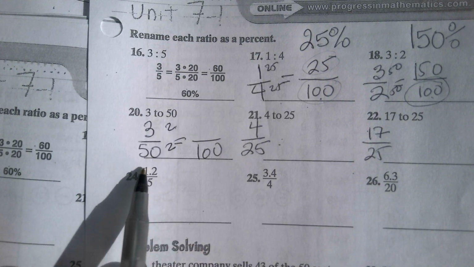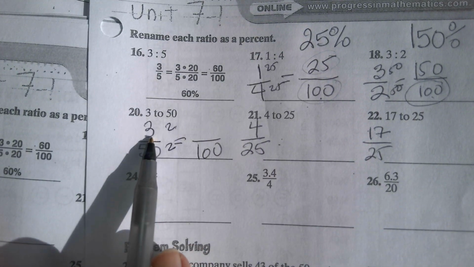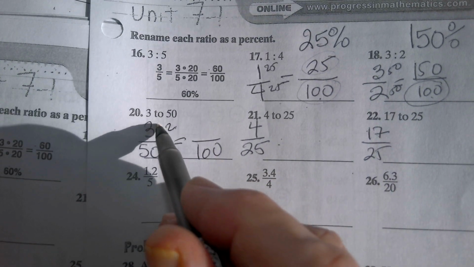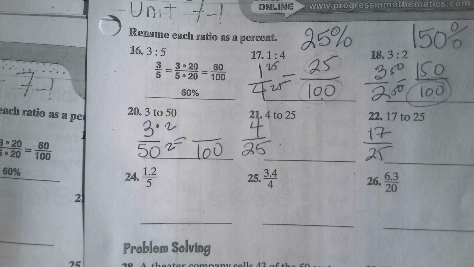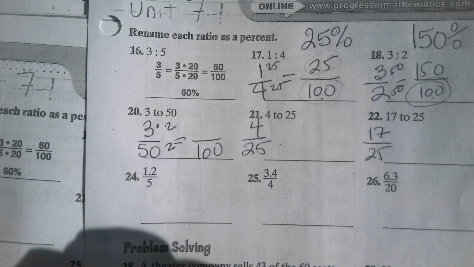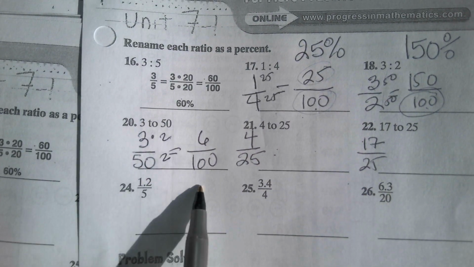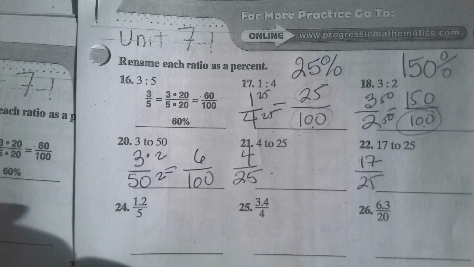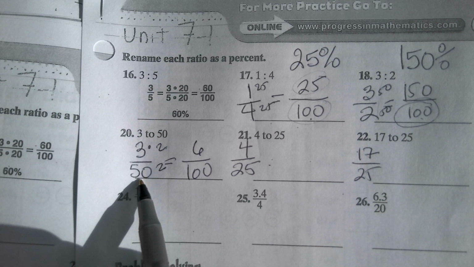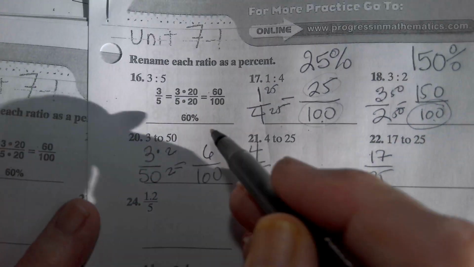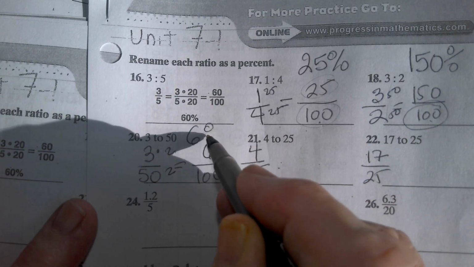There's not a 0. So what is it going to be? 3 times 2 is what? It's going to be 6. And then I can turn it into a percent. Like 3 out of every 50 were yellow. So 6% were yellow.